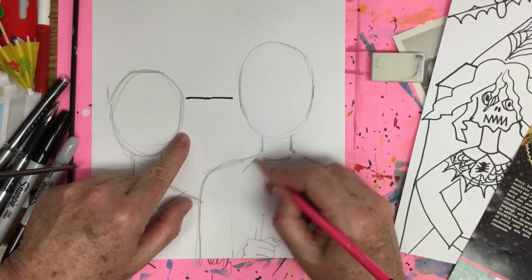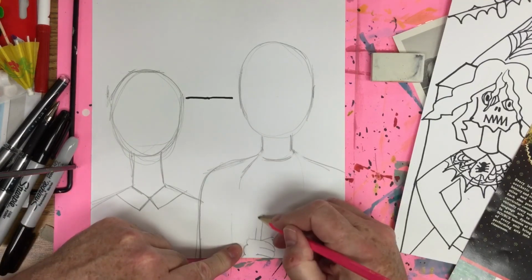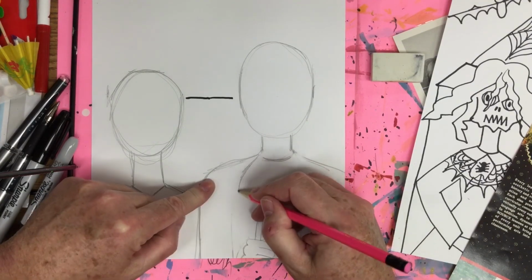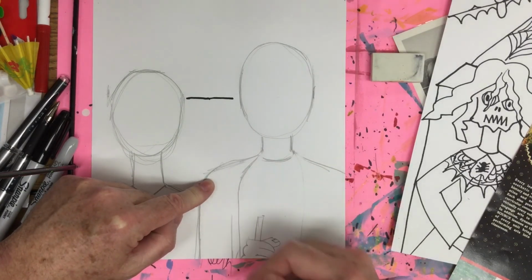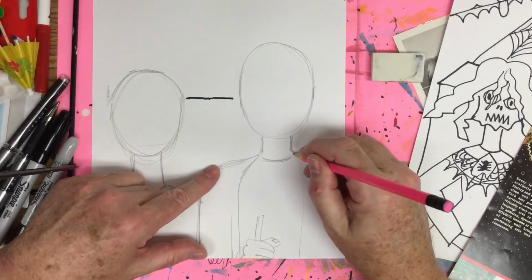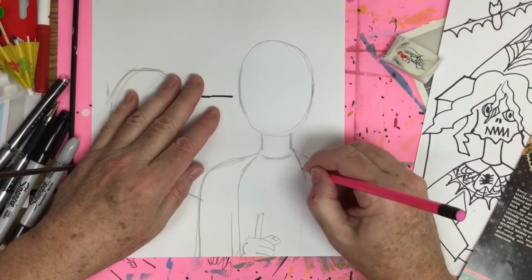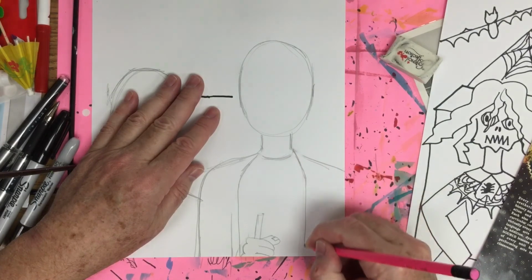So we want the jacket line to come over. You don't want it to come near the pitchfork. So I'm bringing it over and then down. And then I'm going to do the same on this side. I'm coming over now on this side and then down.